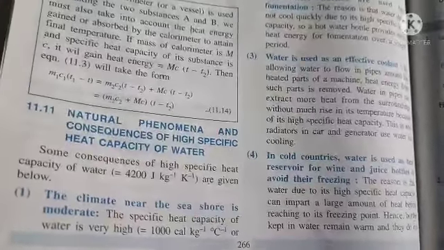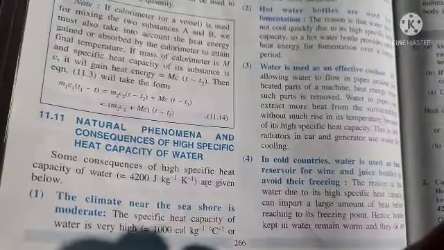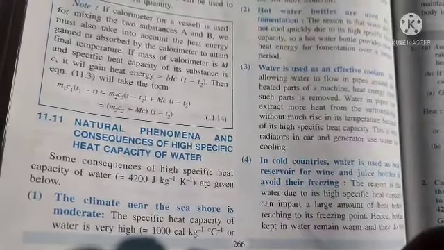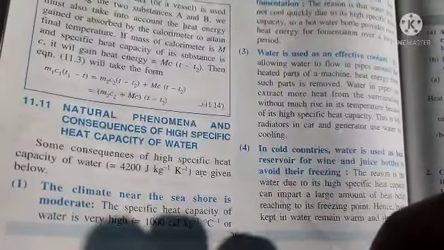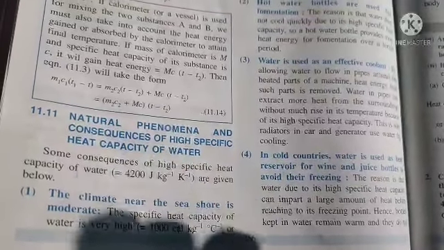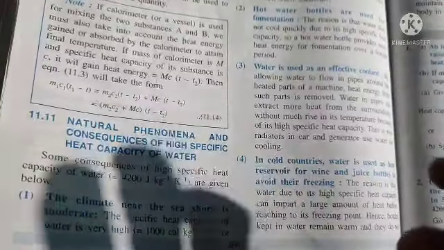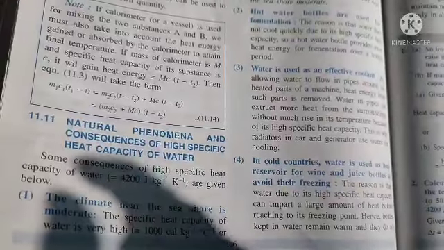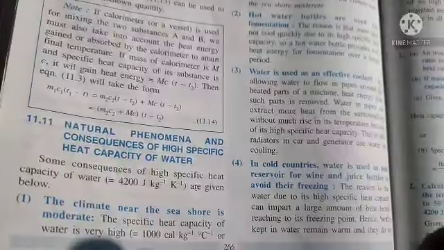So during daytime what happens? The sand has 5 times less specific heat capacity compared to water, therefore it gets heated up very fast. So during the daytime there's a temperature difference. Obviously in the sand region the temperature is high, in the sea region, the water region, the temperature is low, because water gets heated up very slowly. So wind from the sea moves towards the land, cold wind, which keeps the temperature moderate.